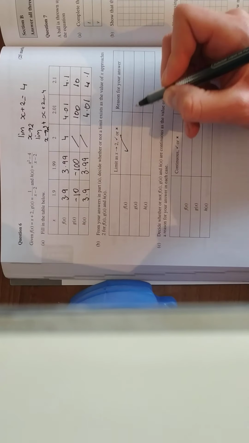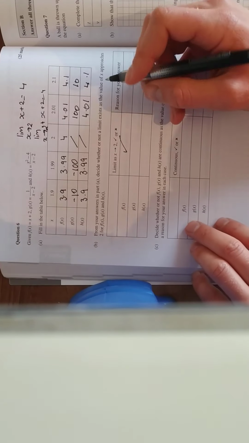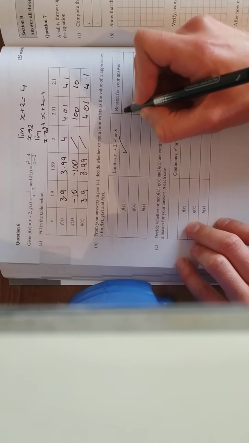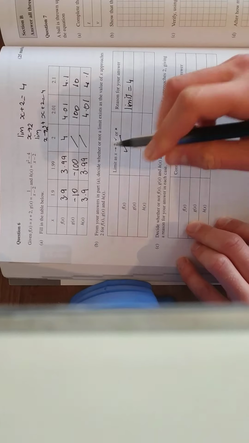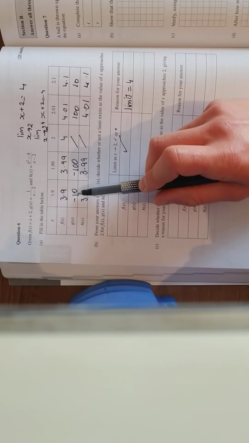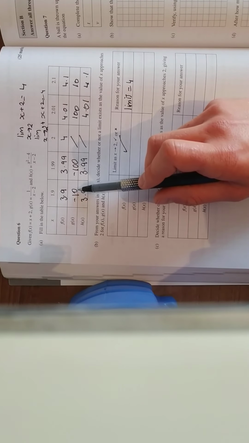So this introduces this idea of a limit. So is there a limit here? Yes. Reason, you could say it tends towards 4, or limit is 4, or values go towards 4. Now if we look at the next one, do we see values going towards anything? We don't.